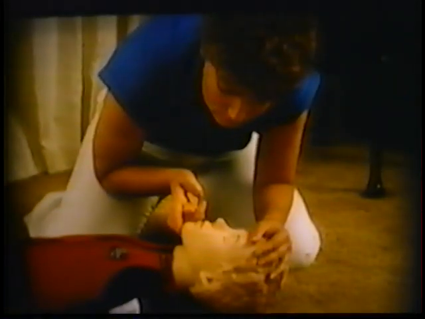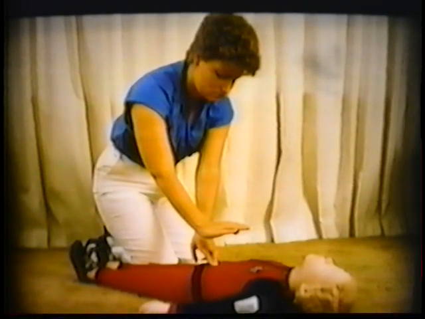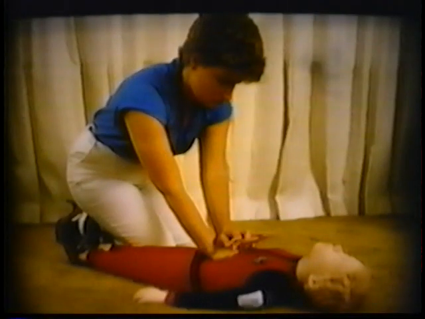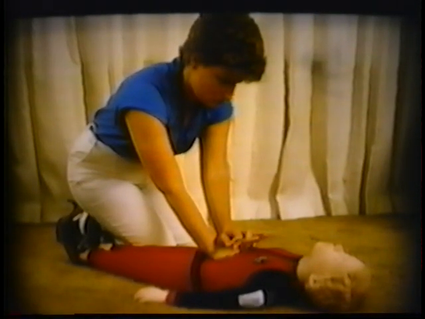If the ventilation is unsuccessful, reposition the head and jaw and again attempt to ventilate. If ventilations are still unsuccessful, position yourself astride the victim or at his feet. Locate the proper position on the midline of the abdomen, above the navel but well below the xiphoid tip. Place the heel of one hand on the abdomen. Place the second hand directly on top of the first and perform 6 to 10 quick upward abdominal thrusts.